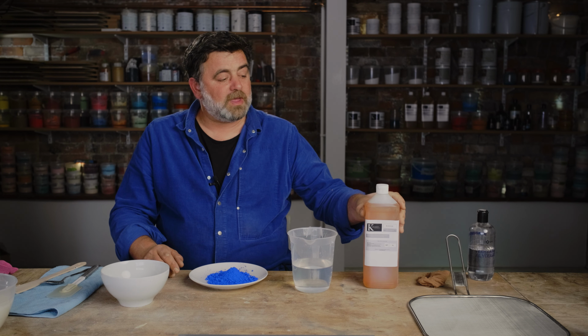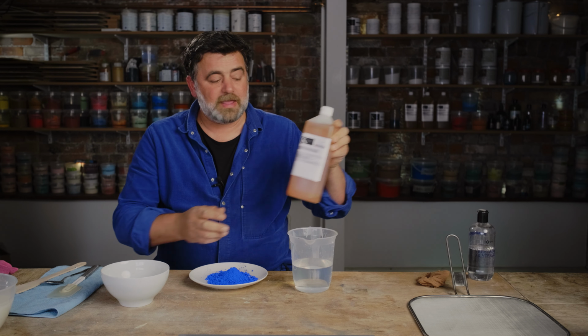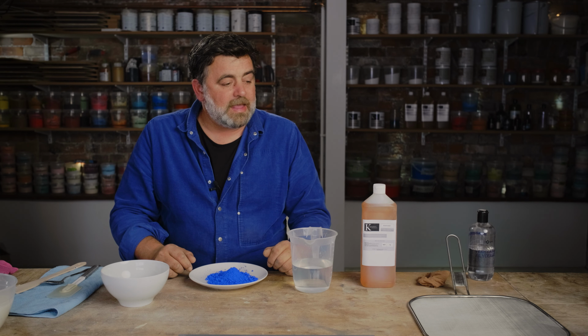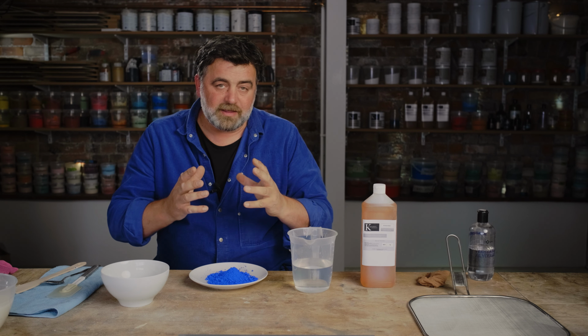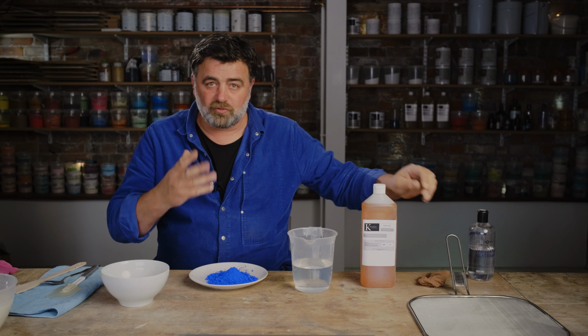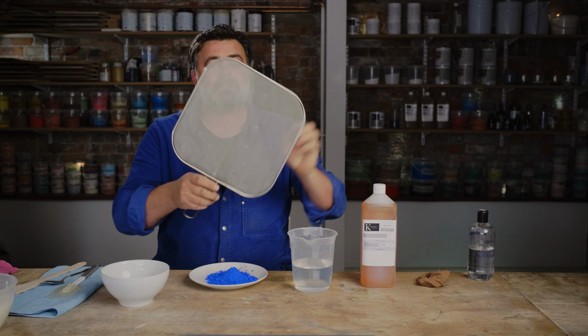We will use as well black soap again to disperse nicely our pigments. And we will have, once the paste is done, to filter it or to sieve it, just to remove all the lumps.